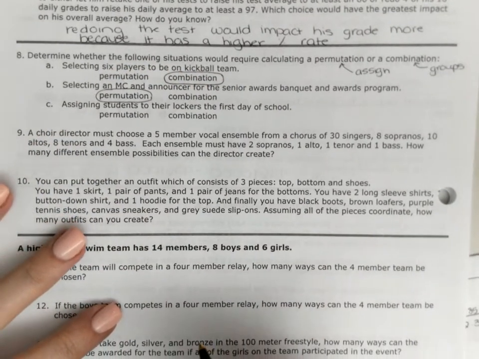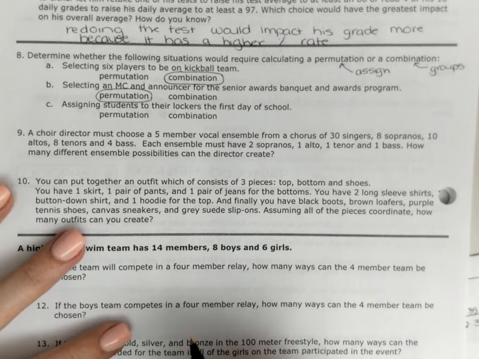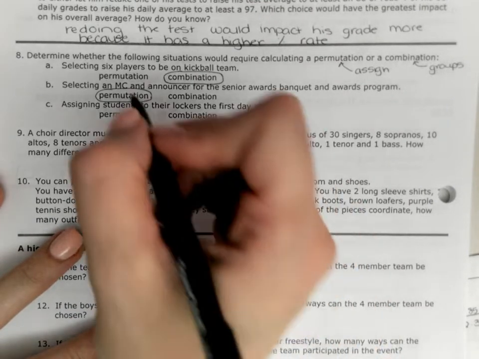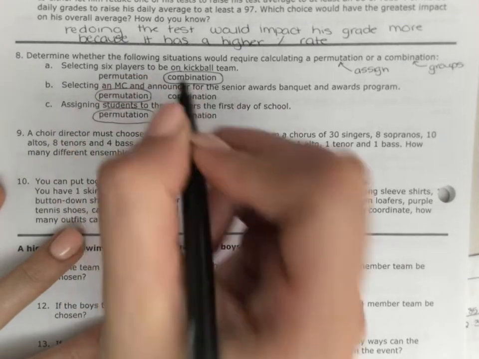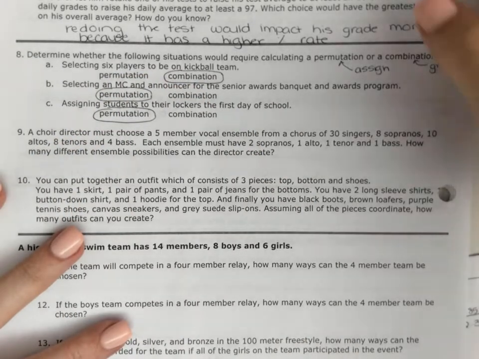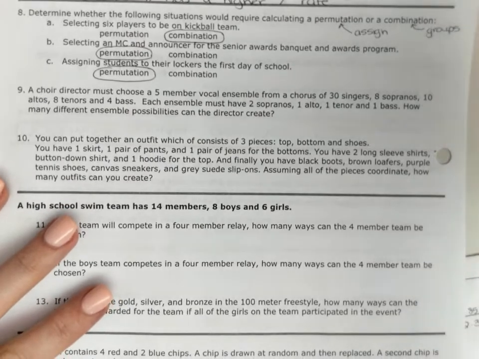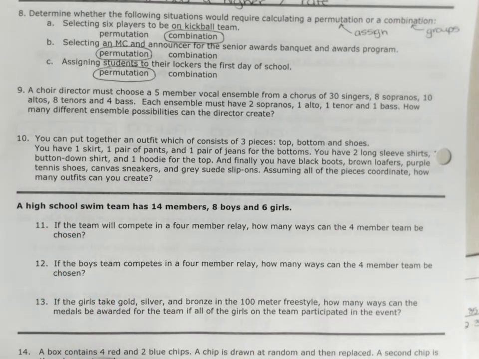Assigning students to their lockers the first day of school. You are assigning each student with a specific locker, so it is a permutation. A choir director must choose a 5-member vocal ensemble from a chorus of 30 singers: 8 sopranos, 10 altos, 8 tenors, and 4 bass. Each ensemble must have 2 sopranos, 1 alto, 1 tenor, and 1 bass. How many different ensemble possibilities can the director create?